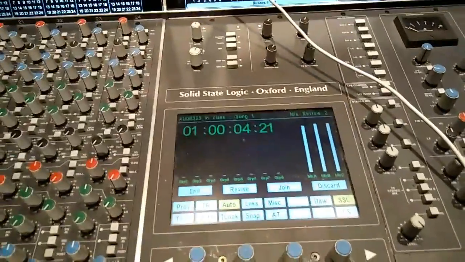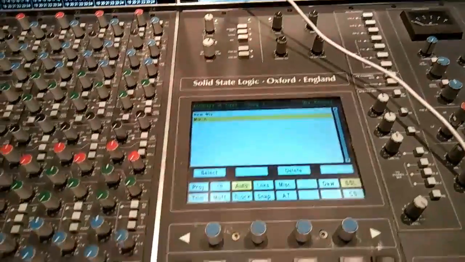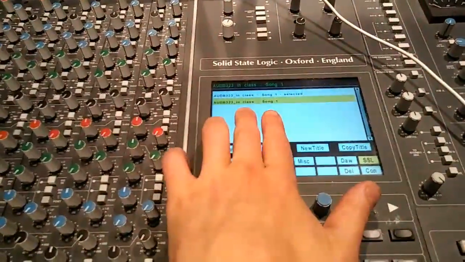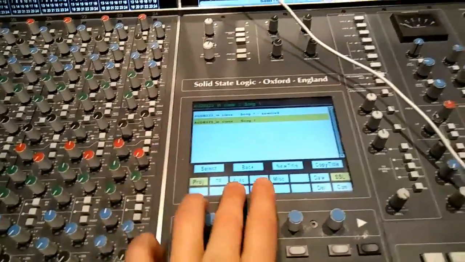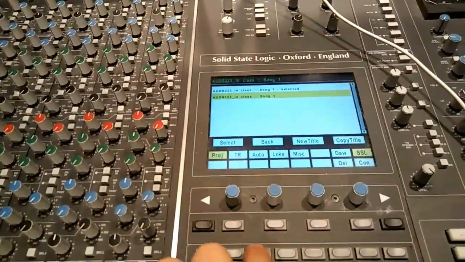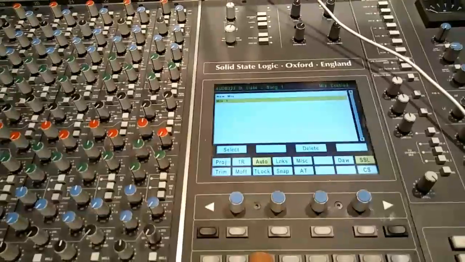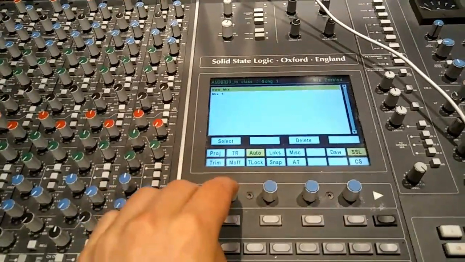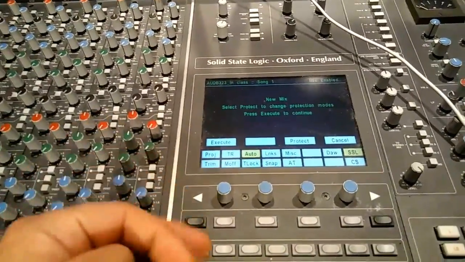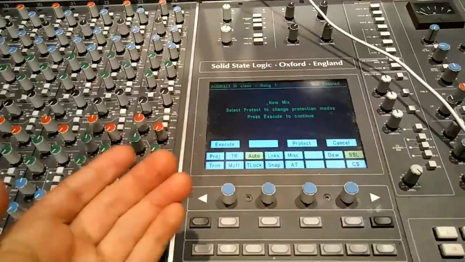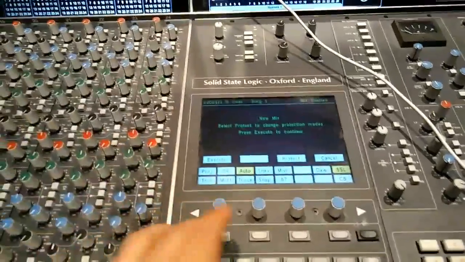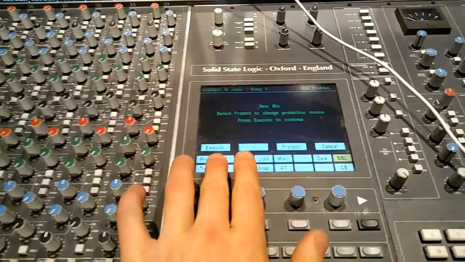We have a project set up. I'll end here. In this case, I just duplicated the one that was already there. And then we have auto right there. So I click on auto. Boom. Now we're in auto. Now I would, in this case, I'll do a new mix. Bam. So now we're in a new mix. In order to actually execute the mix, to start recording that automation, you would hit execute.